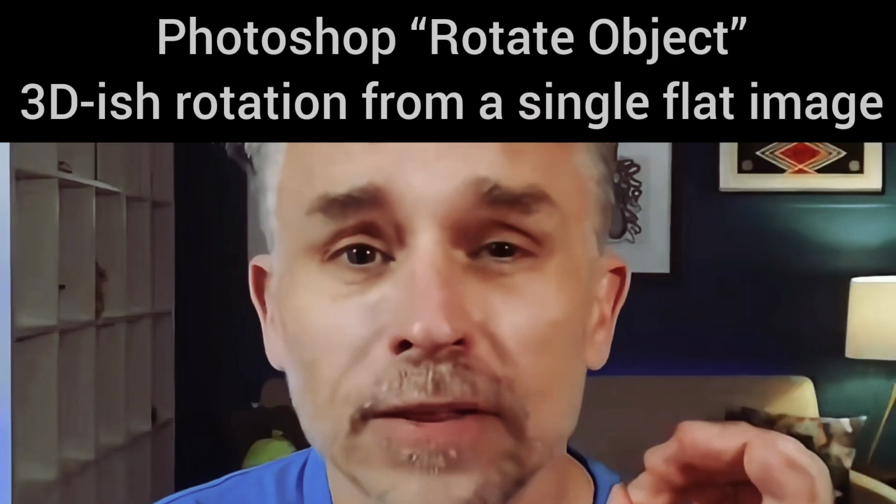Stop scrolling, stop everything you're doing, because check this out. This is a JPEG in Photoshop beta, and look, it's like it's 3D. Game changer here. Let me show you.